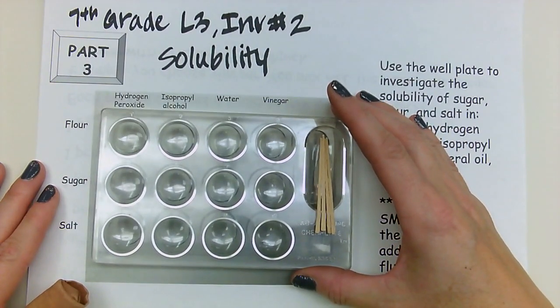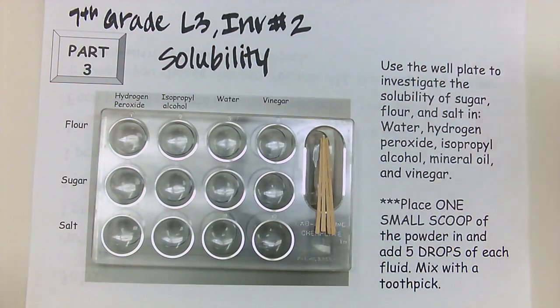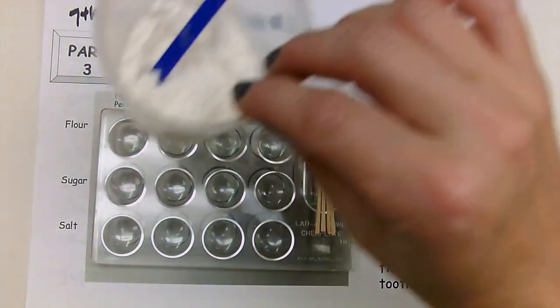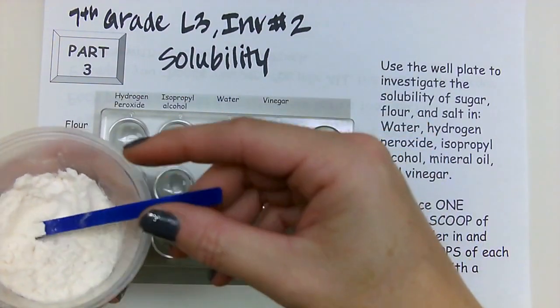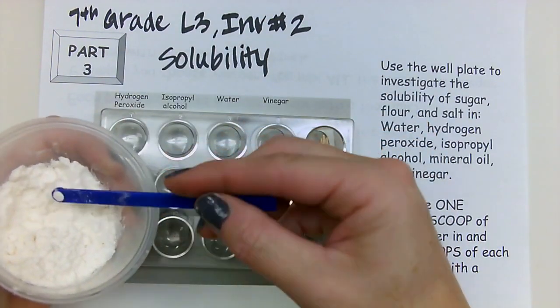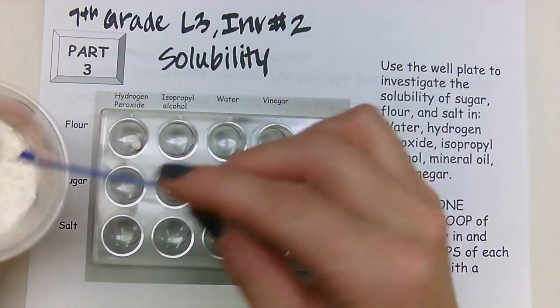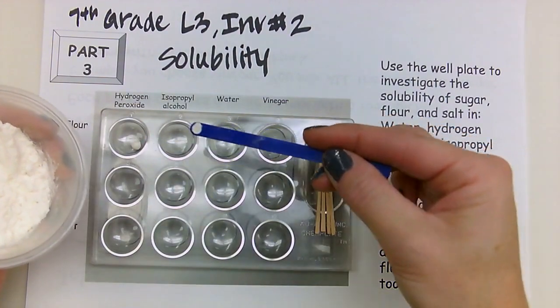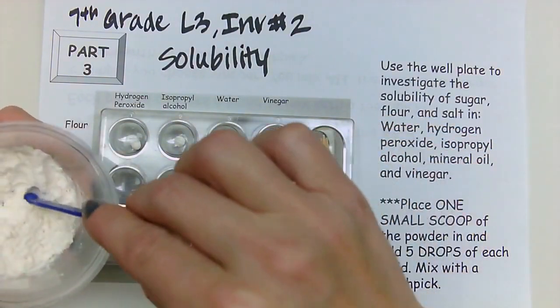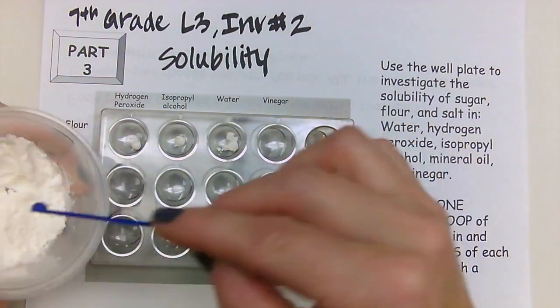So we are going to put everything in here so you can decide who's going to scoop the flour, okay? So each person who is scooping the flour, they scoop the flour. So we're going to scoop the flour and put 1 small scoop and kind of flatten it out like this, okay? And you do 4 small scoops, 1 in each well.